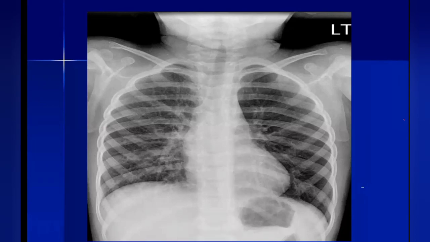If there is no change, it means there is something obstructing that lung. Normally air moves upward, so in the normal lung the air will move upward and its volume is reduced, but with the foreign body the volume is the same.